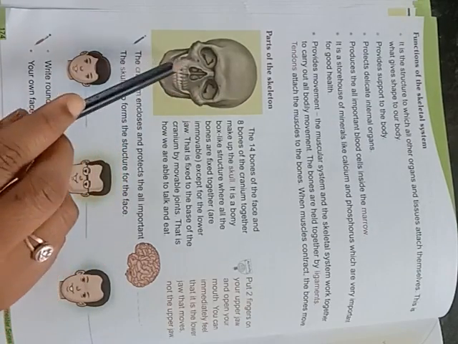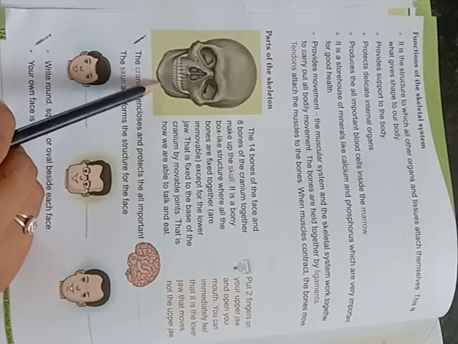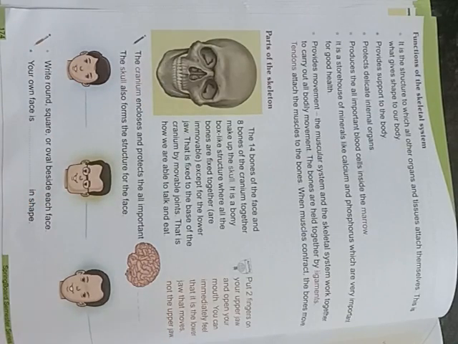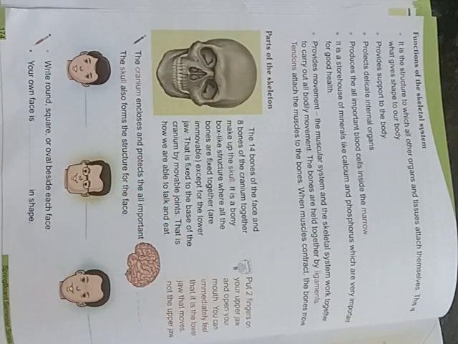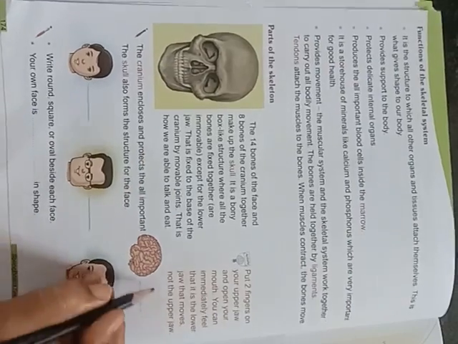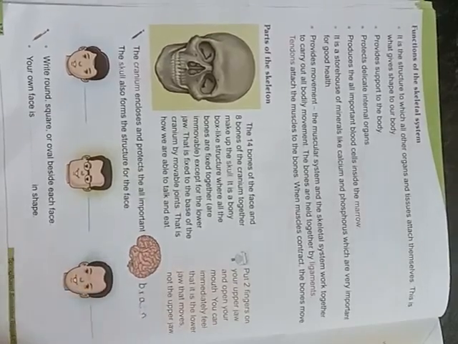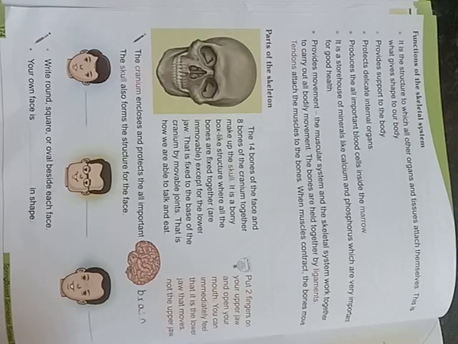These are fixed to the base of the cranium by movable joints. That is how we are able to talk and eat. This is the lower jaw. The cranium, this is the cranium, encloses and protects the all-important brain. The skull also forms the structure for the face.